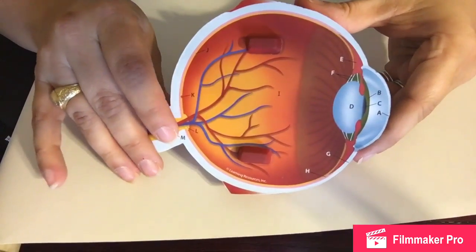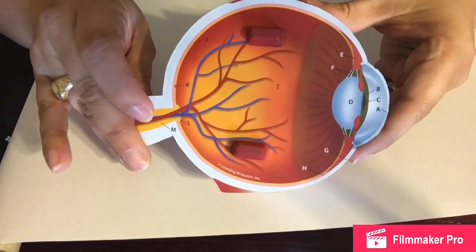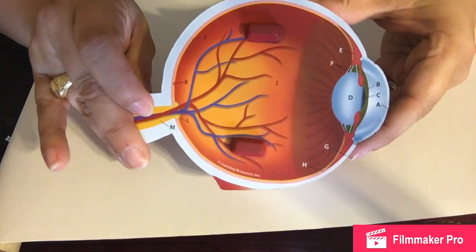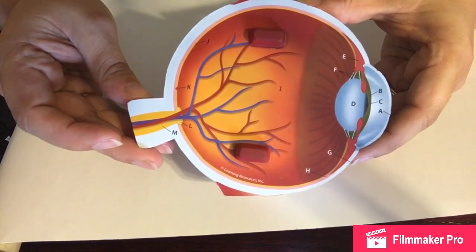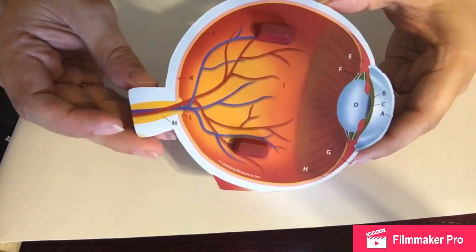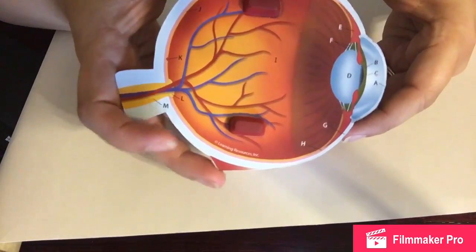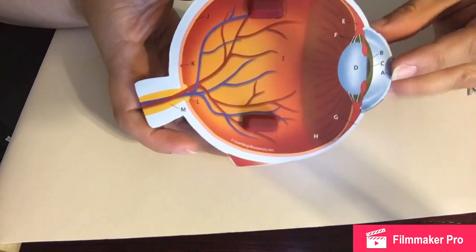As you begin to look inside this eyeball, you'll notice that there are multiple letters already there for our demonstration purposes. I will be discussing these letters as well as more information so that we get a full picture of the interior anatomy of the eye. I'm going to start with the letters and then move on from there. I'm going to start with letter A.